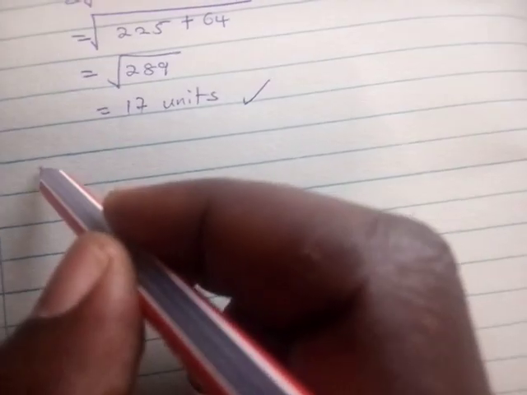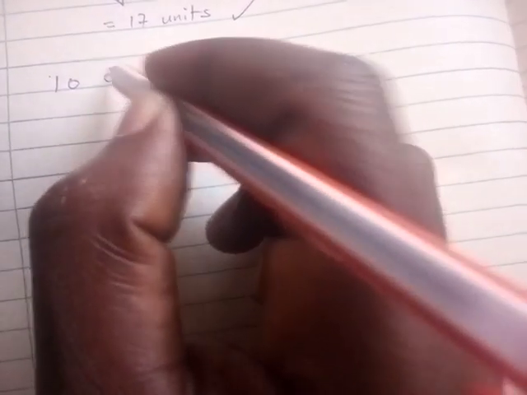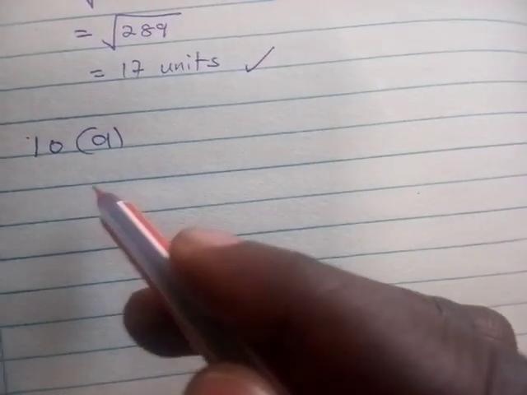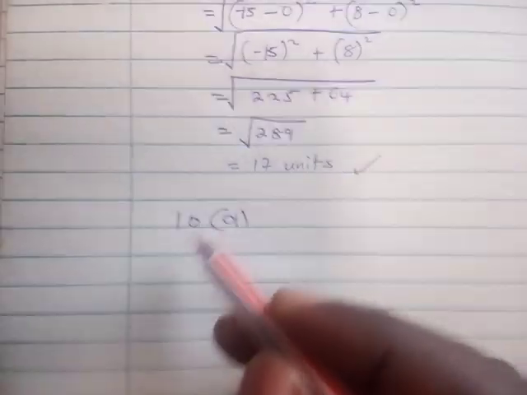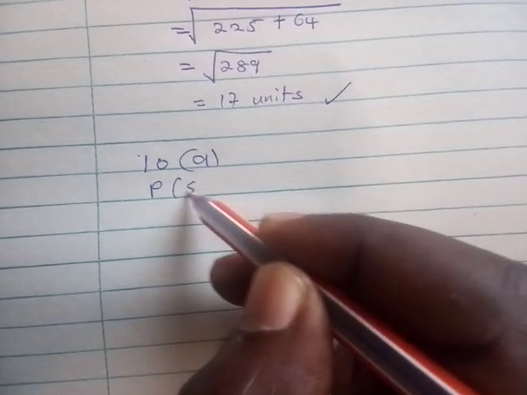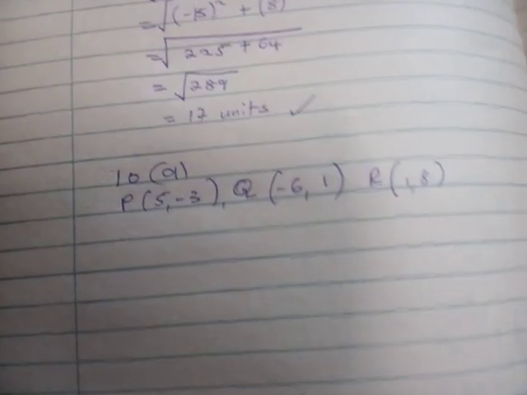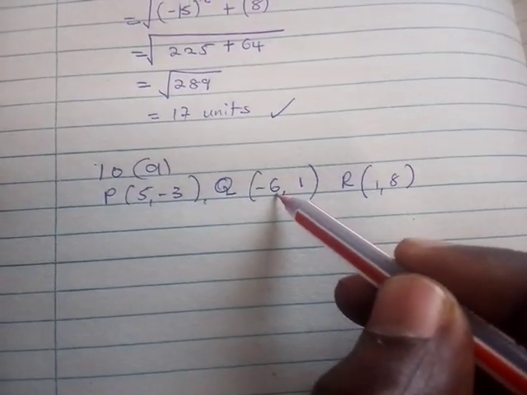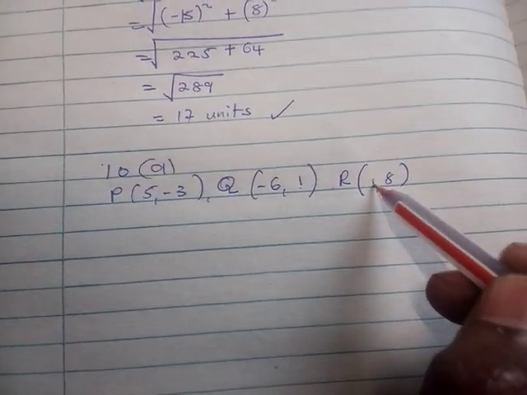So Emma, we can now go to number 10, part A. It is saying, given the points, we have P as 5, negative 3, Q as negative 6, 1, then R as 1, 8.